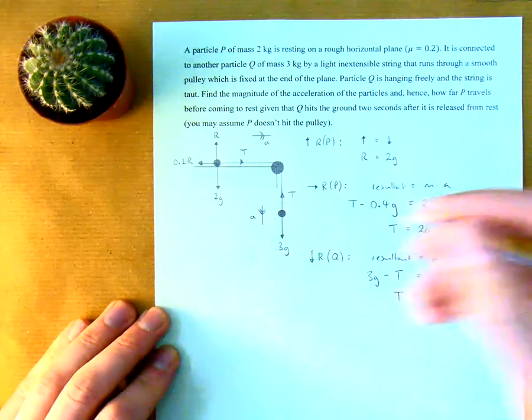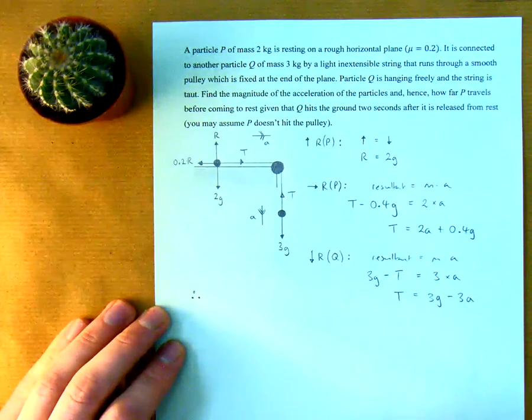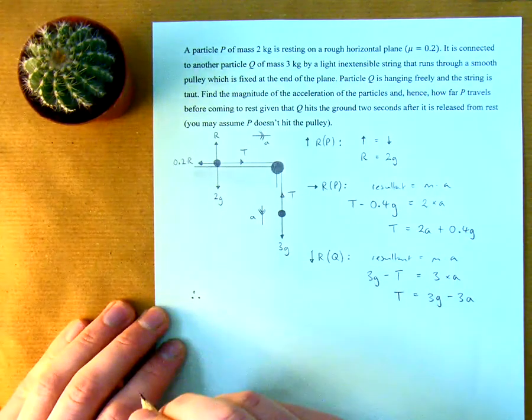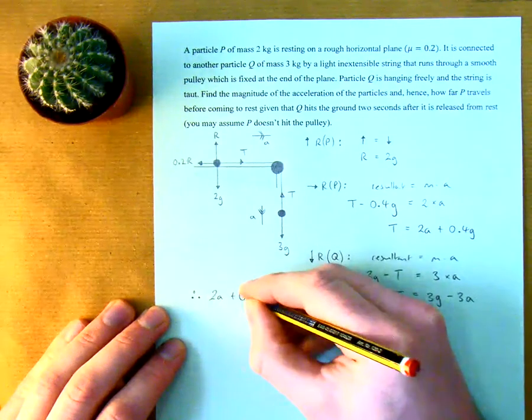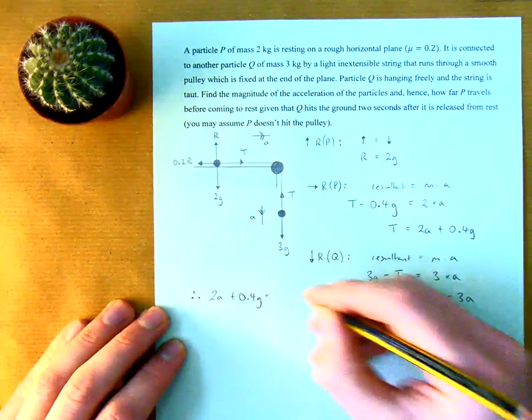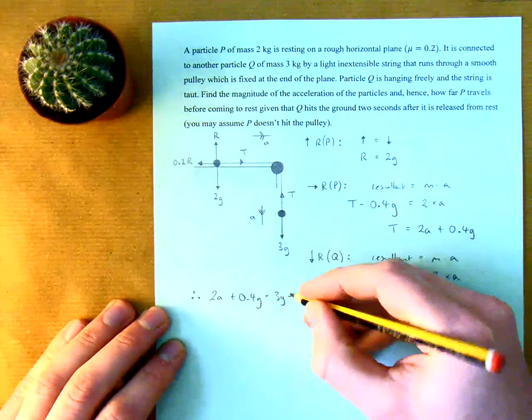Therefore, let's move over to here. I'm going to run out of space, so I'm going to start moving across a little bit. Therefore 2a plus 0.4g is going to equal 3g take away 3a.